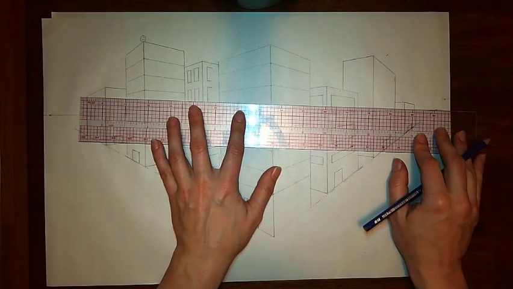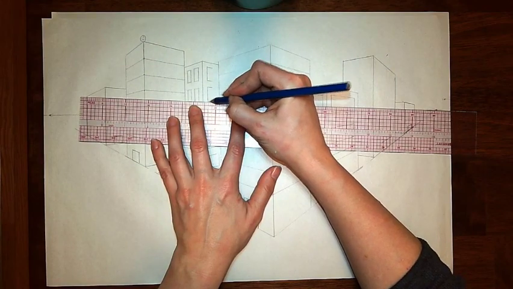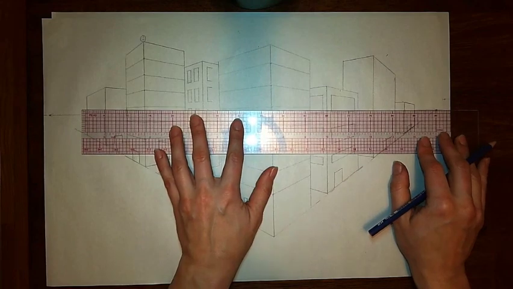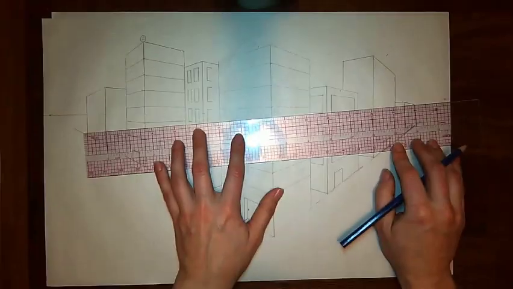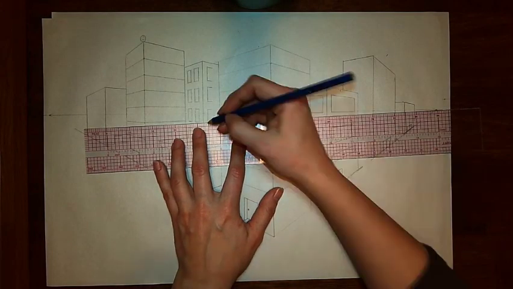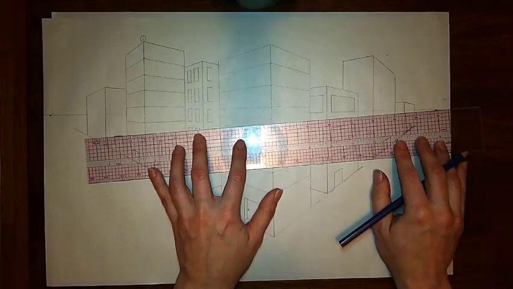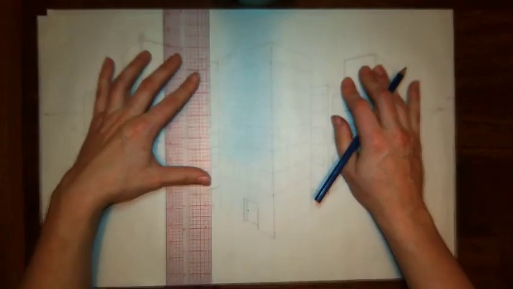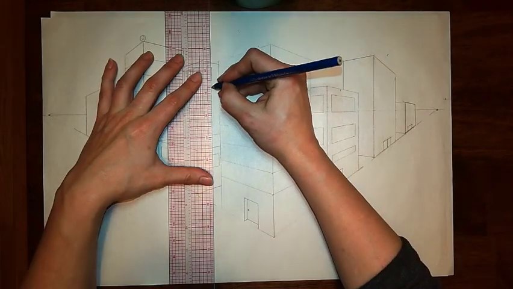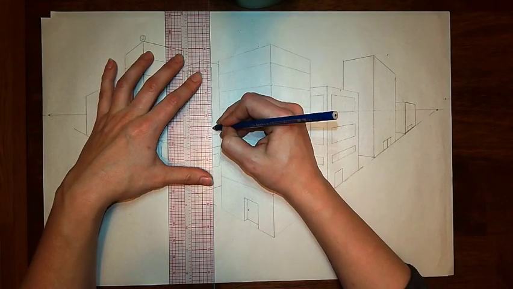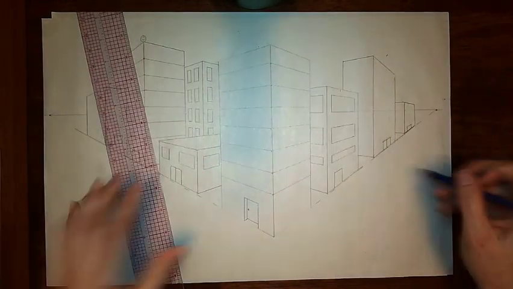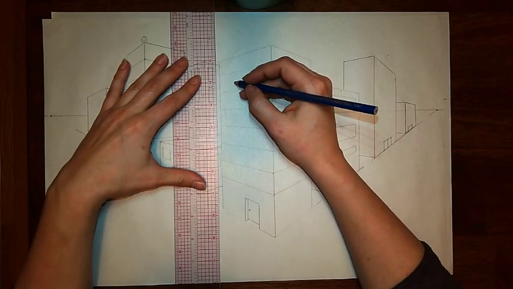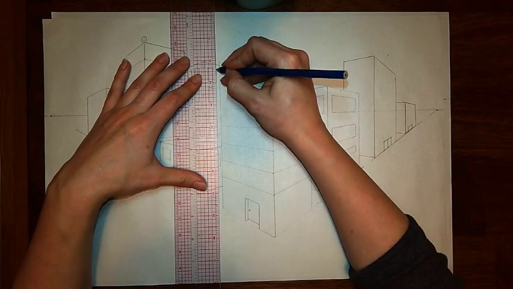So top and bottom of each window will go back to the right side vanishing point. Then close off the windows as we have done before with straight parallel lines that are vertical and parallel lines to the center of our building.